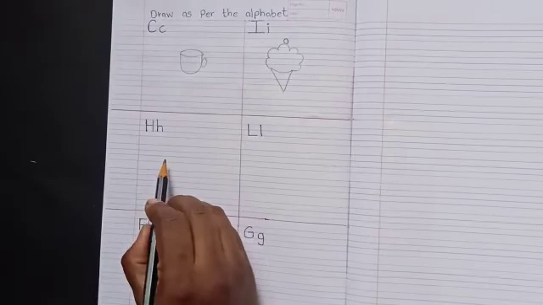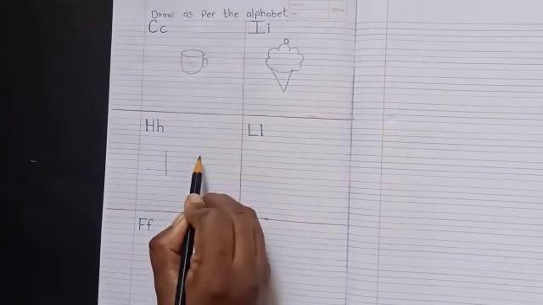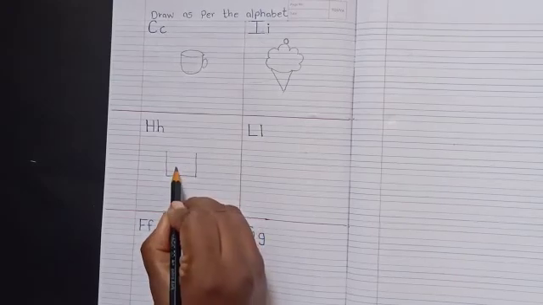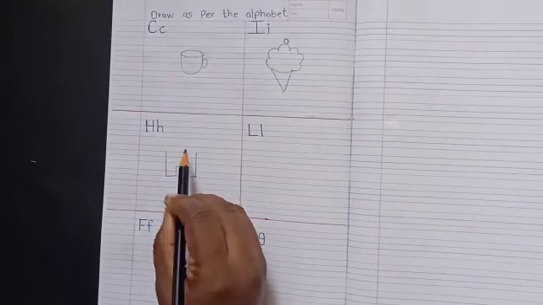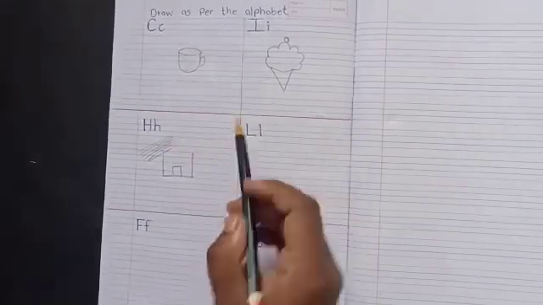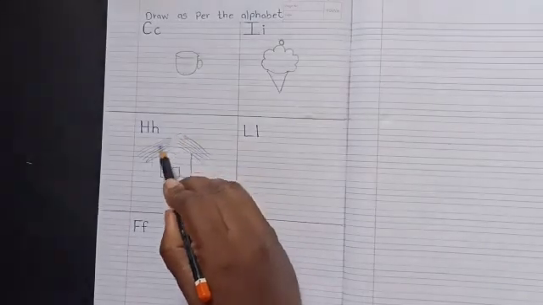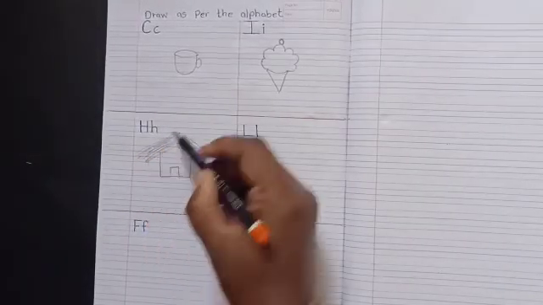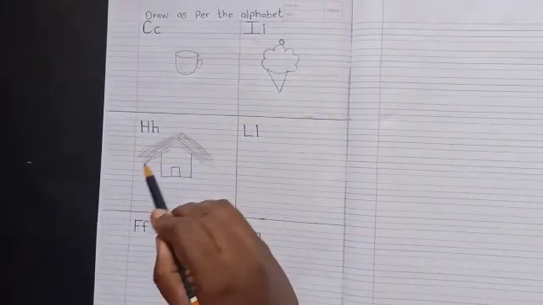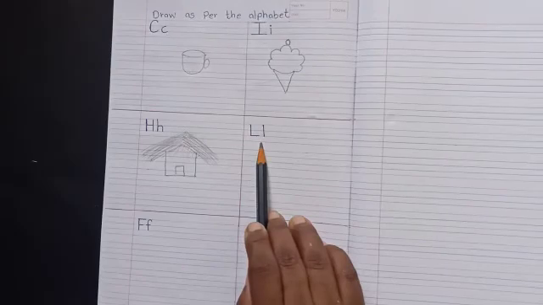Alphabet H. So we will draw a house here related to alphabet H. For that we'll first make a standing line. Another standing line leaving some space. Slipping line. And then we'll make a door in this way. Now for the roof, we will make a slant line like this till the middle, and then again we'll make slant lines like this. H for house. Now which alphabet is this?